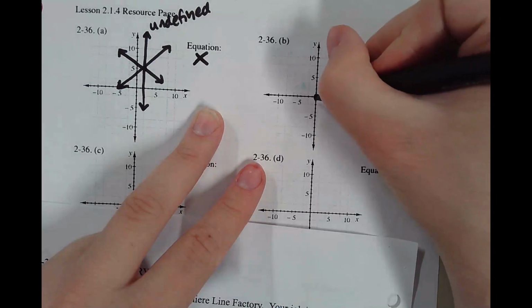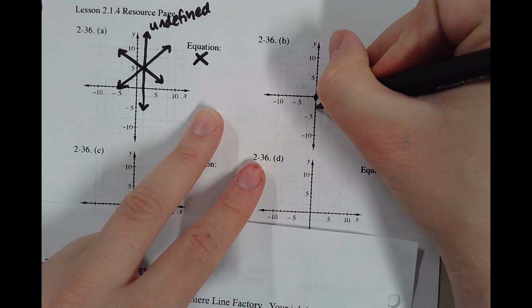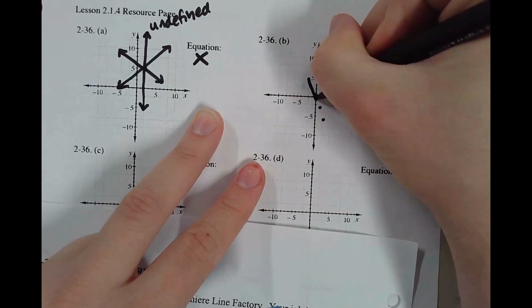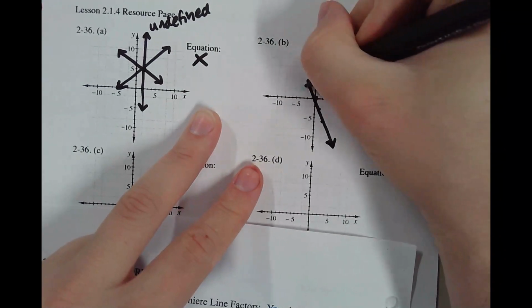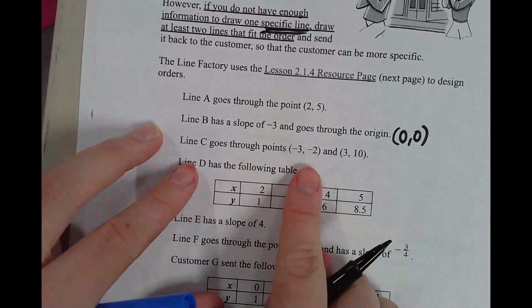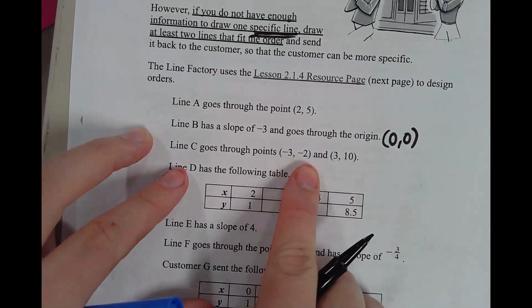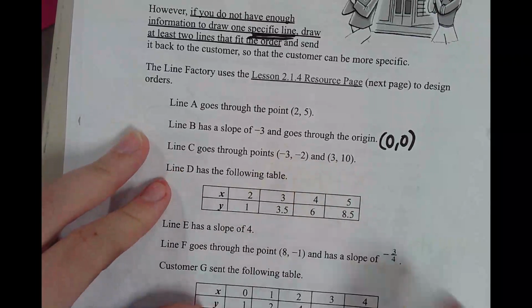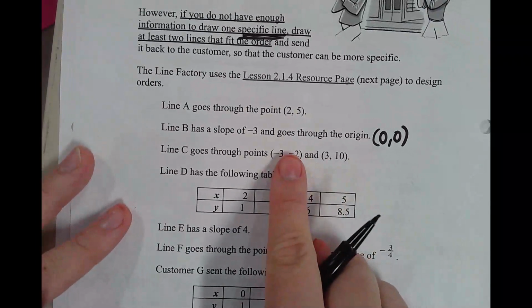Now, a slope of -3 means it goes down 3 every 1. Down 3 every 1. So this line will look something like this. Okay, let's go ahead and check our line C. Line C goes through the points -3, -2, and 3, 10. So let's make sure that we have those two coordinates graphed.